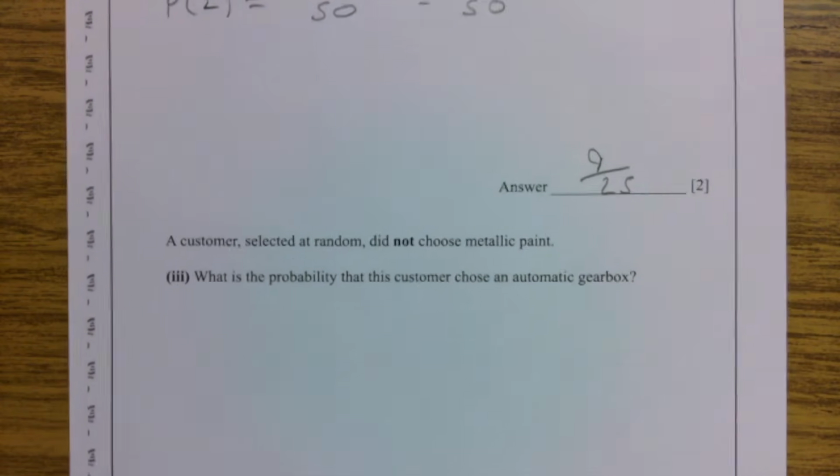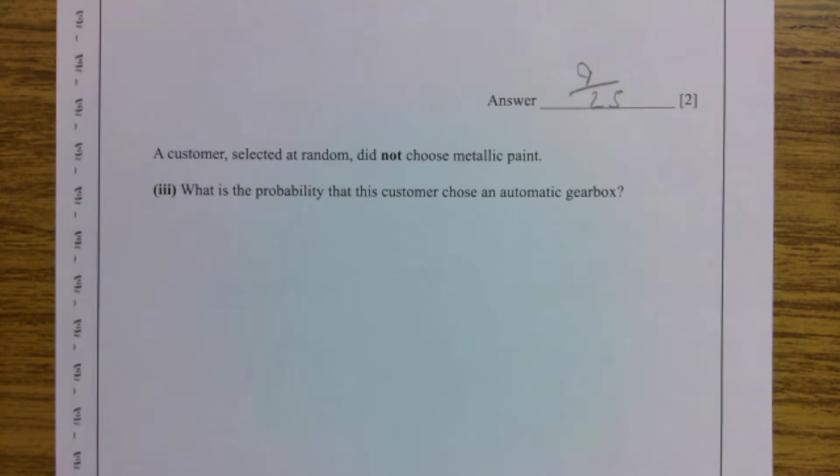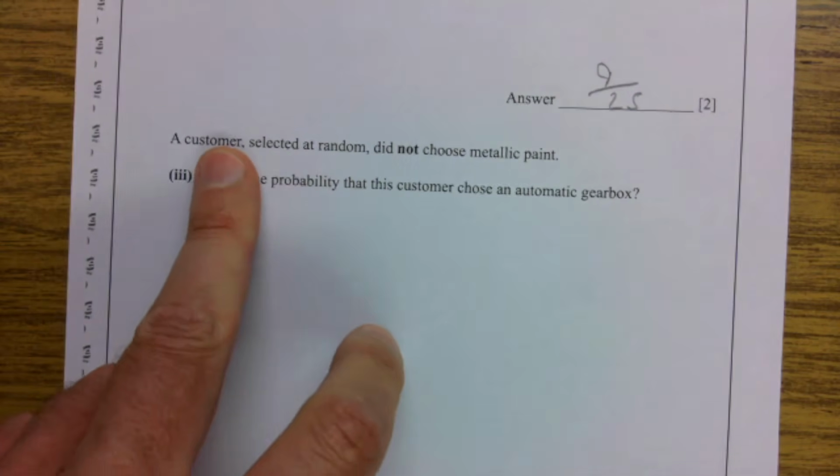Next part then, a customer selected at random did not choose metallic paint. What is the probability that this customer chose an automatic gearbox? Now there's a couple of different ways of doing this. This is a conditional probability one, but I like to use my common sense for this and see if I can work it out.